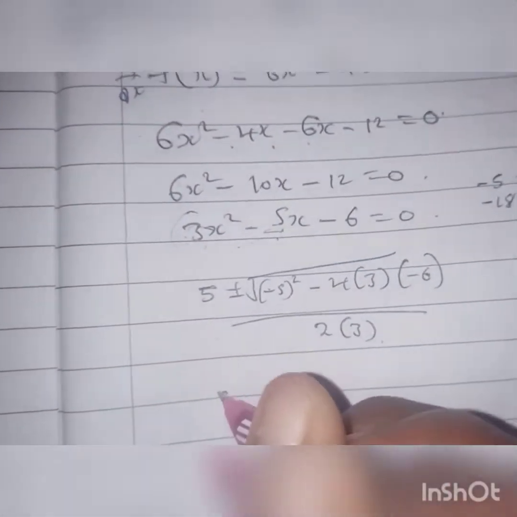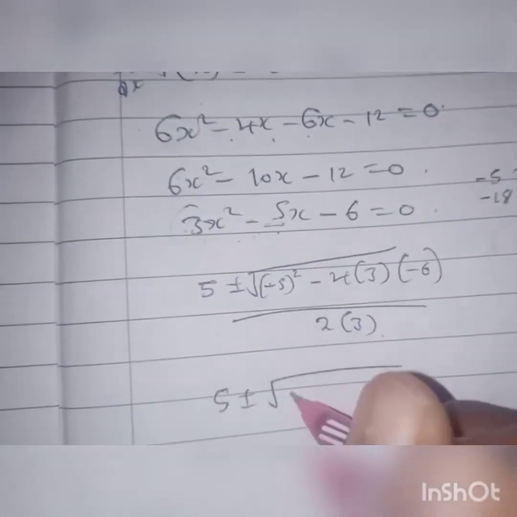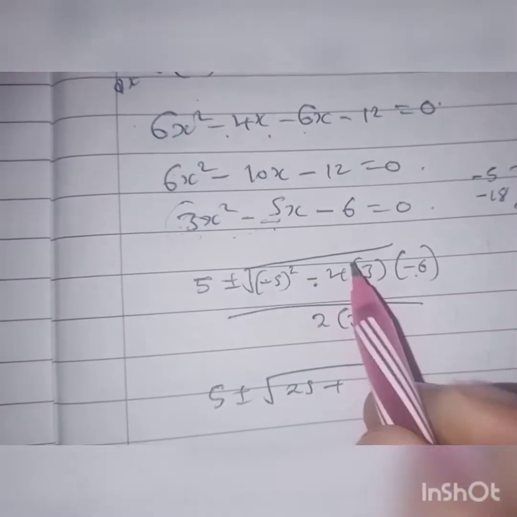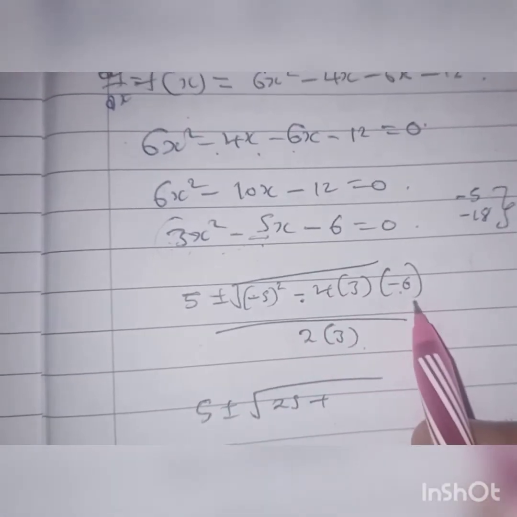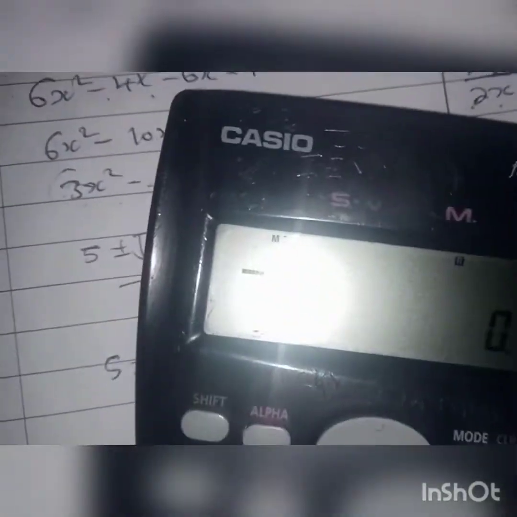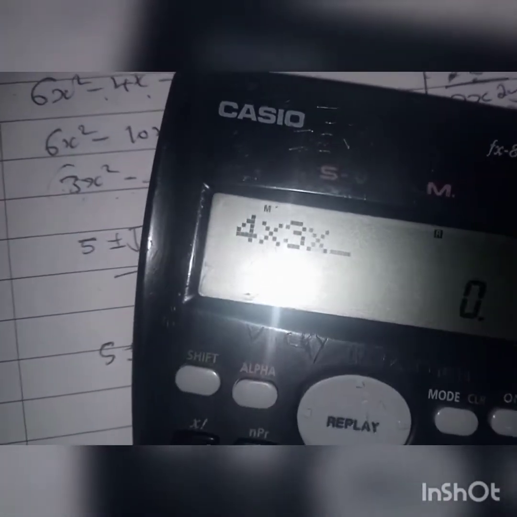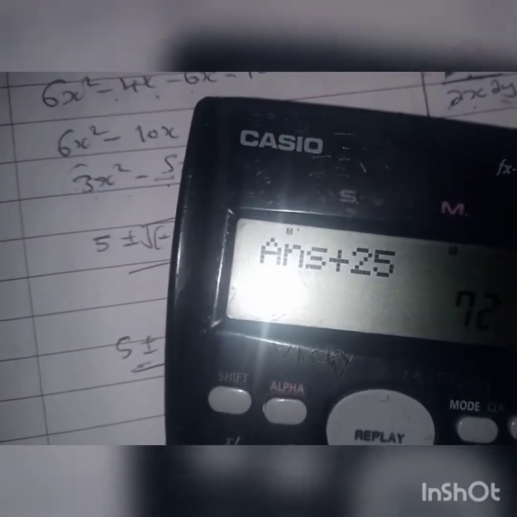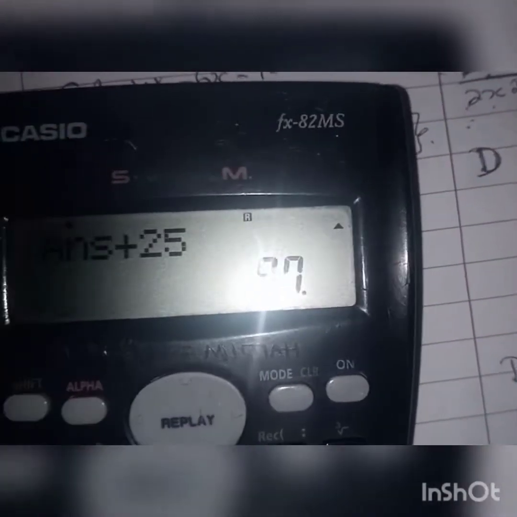Therefore, it will be 5 plus or minus the square root of 25, then plus, because minus and minus becomes plus, 4 times 3 times 6, which equals 72, all over 6. So 25 plus 72 is 97.